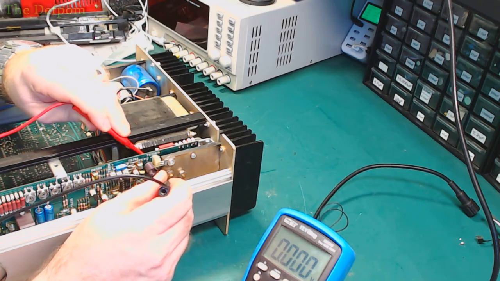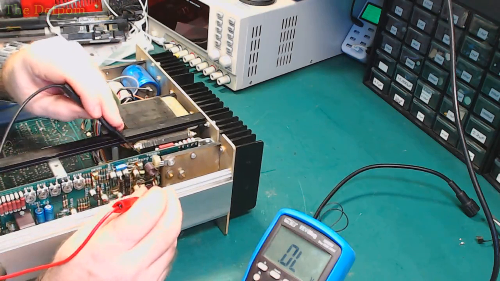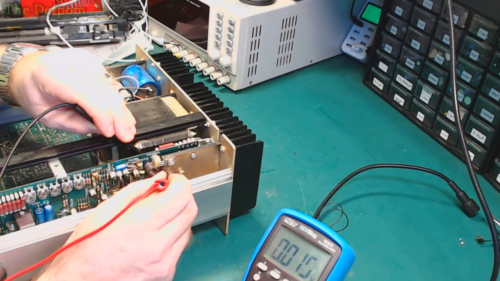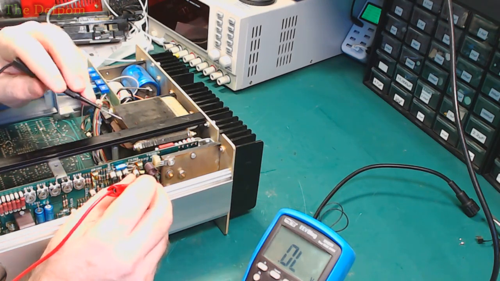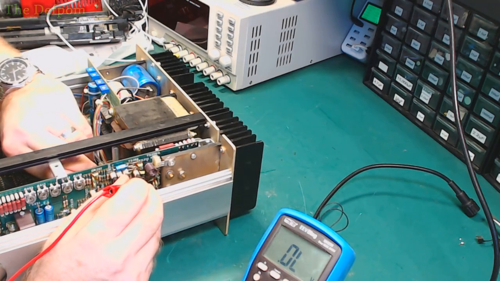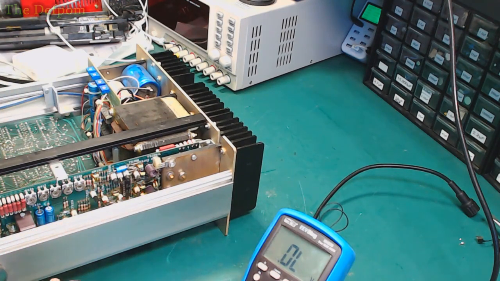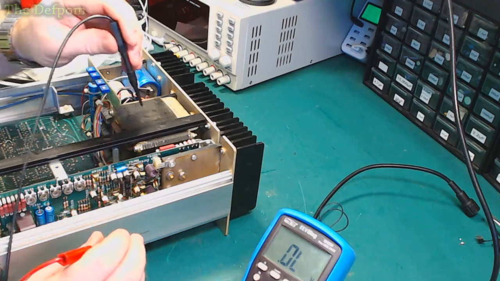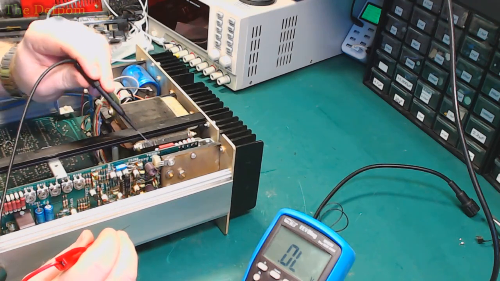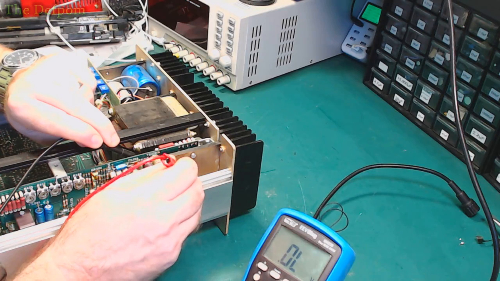You're not showing a short. Maybe. Let's size that one. These aren't something I'm overly familiar with, you see, these particular devices.